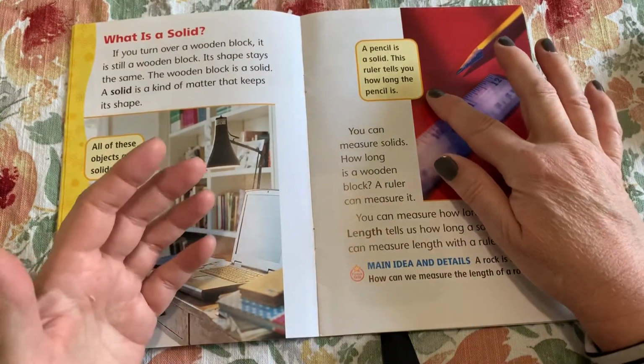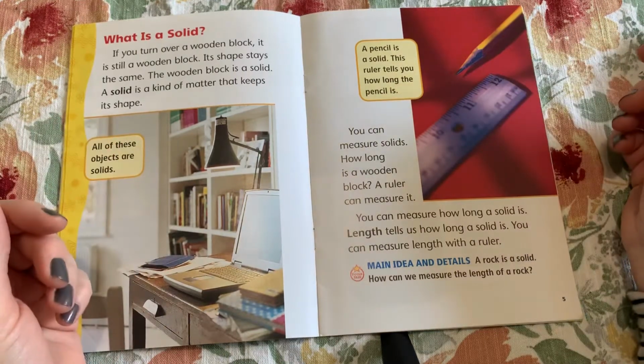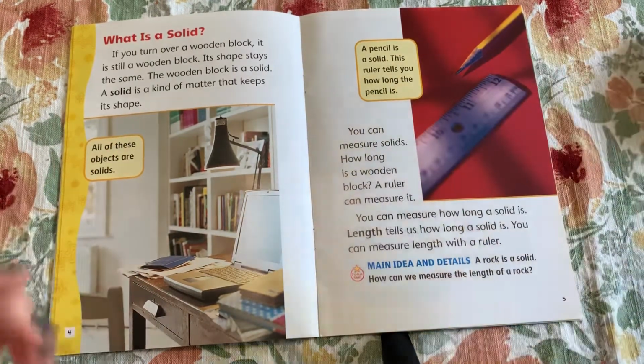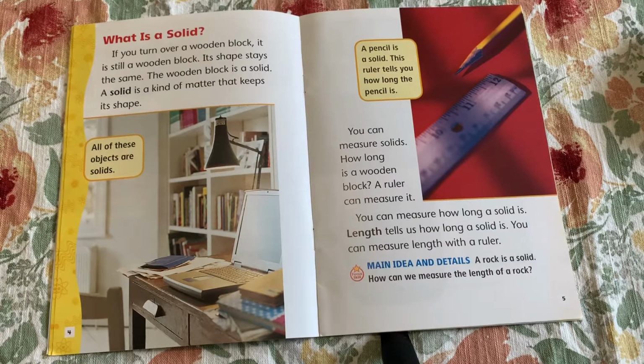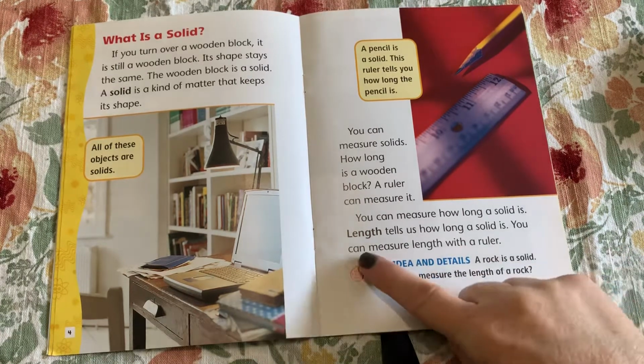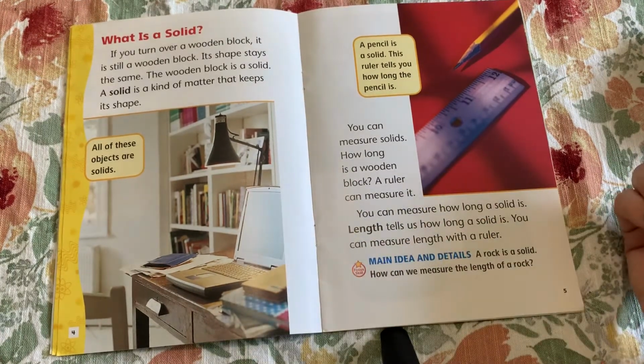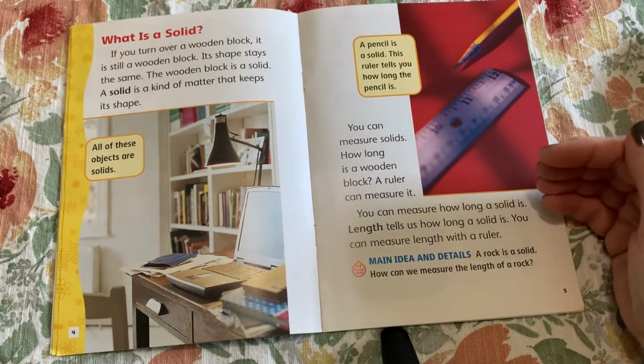This ruler tells you how long the pencil is. You can measure solids. How long is a wooden block? A ruler can measure it. You can measure how long a solid is. Length tells us how long a solid is. You can measure length with a ruler.